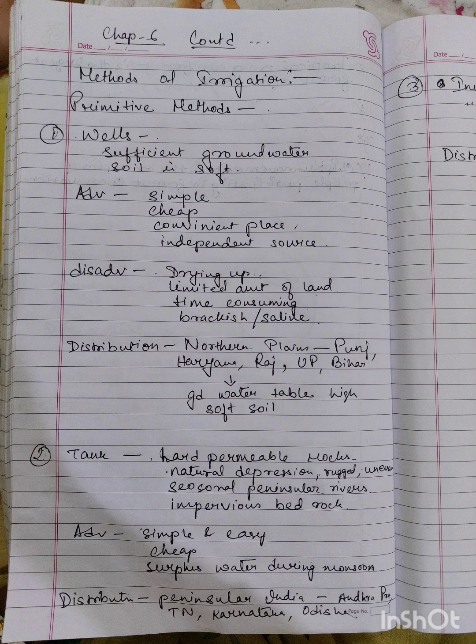So this well irrigation is found mainly in the northern plains due to the availability of groundwater and soft soil, mainly in the regions of Punjab, Haryana, Rajasthan, UP and Bihar, because here the groundwater table is high. Next we move on to tank irrigation.